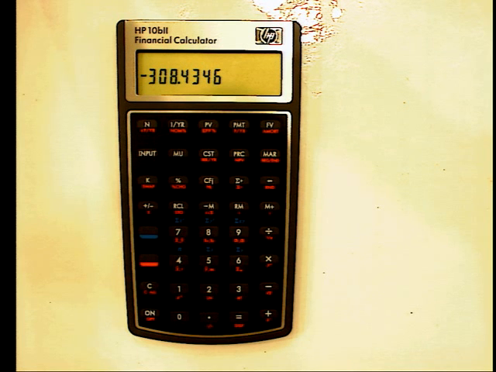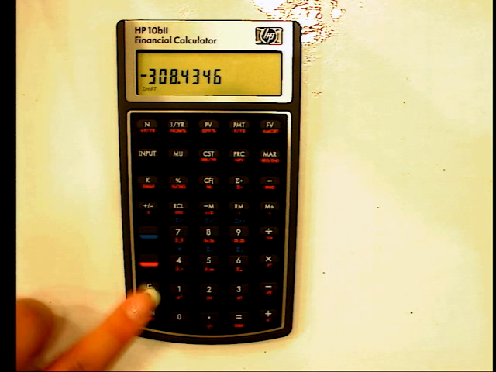Okay? So really, as you can see, the calculator itself is not terribly complicated. Where it becomes complicated is you interpreting the question, to figure out what the question is giving you and what the question is asking from you. So clear it again. Question number 5.